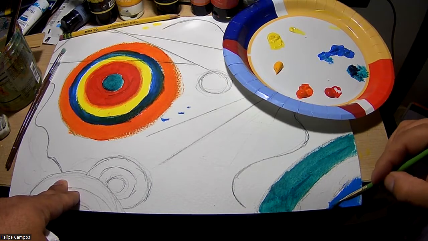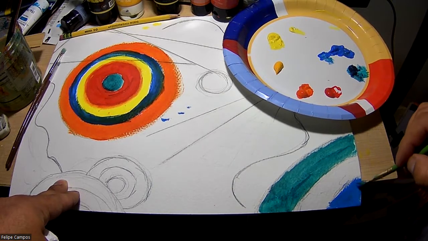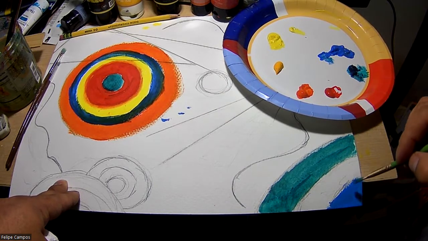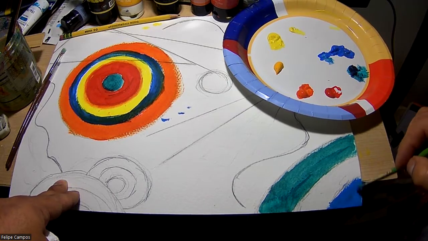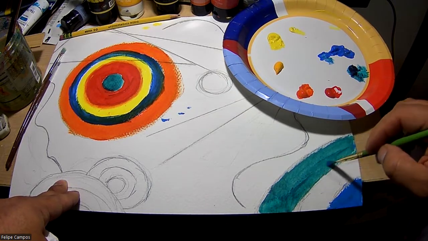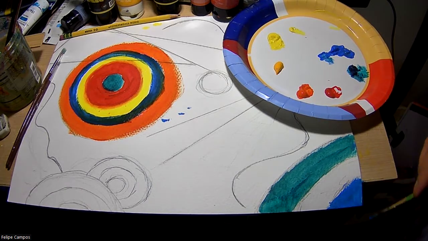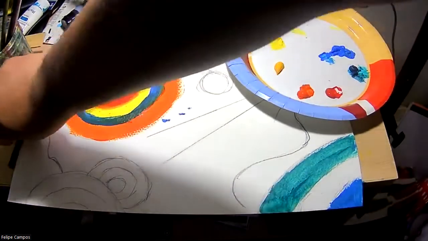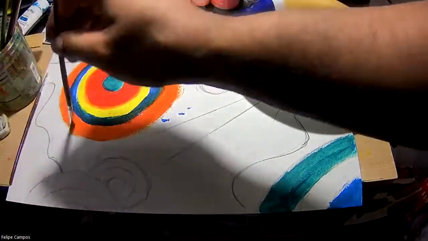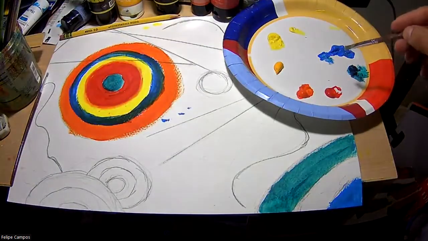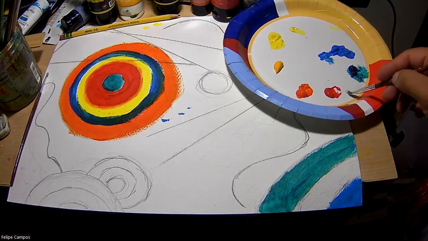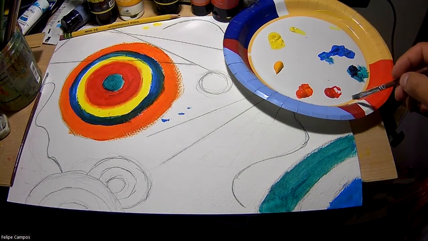What do you guys think? Look at that. But it's not done yet because we need to paint that. And I'm thinking, should I do an extra one? I don't know. It doesn't matter. Let's go ahead and just use this brush. Should I do red?